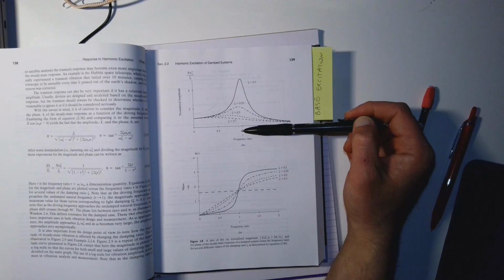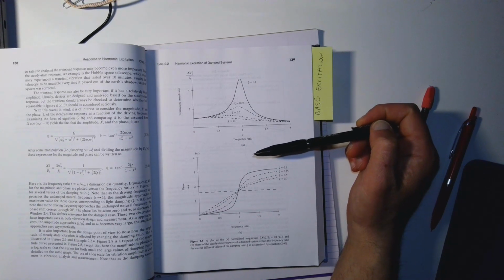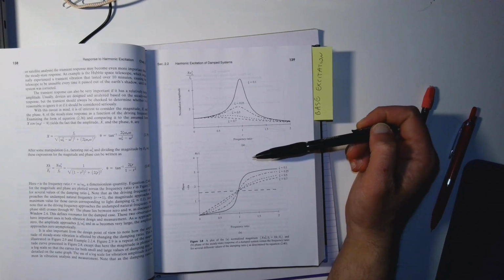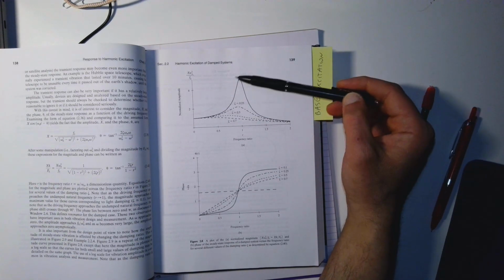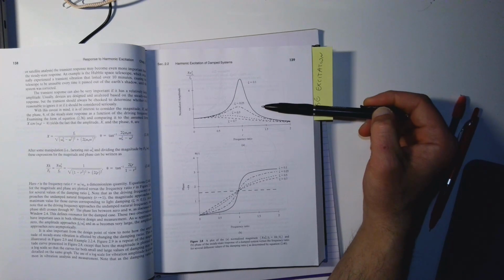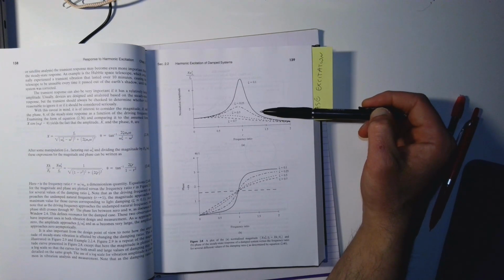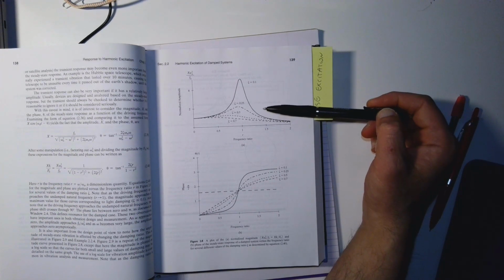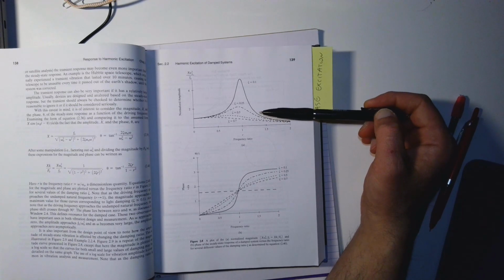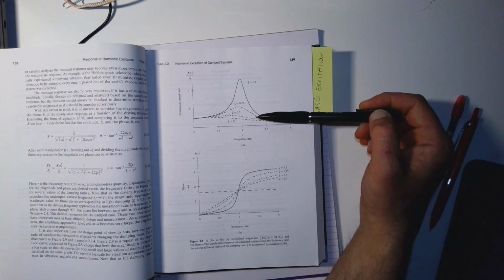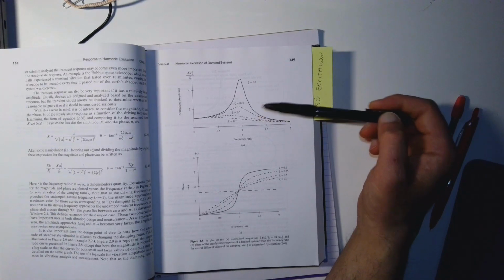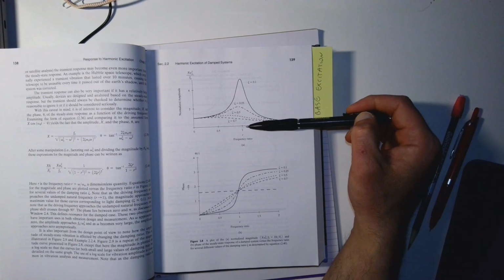Which means that when the frequency of the external force is similar to the natural frequency, the response of the system increases, which is why, for structural purposes, we don't want to have an external force that has a frequency similar to the natural frequency of the system.